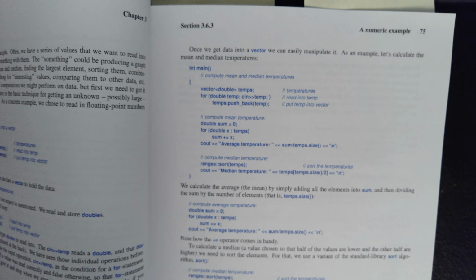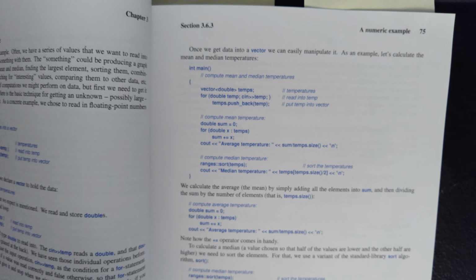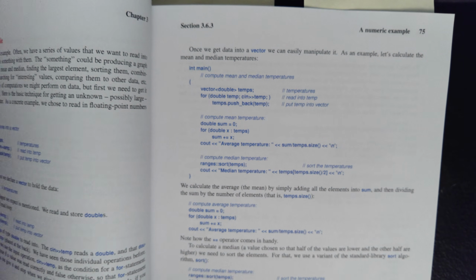Ranges sort. Is it a language feature I'm not providing yet? Enable ranges. I think I did that in the past.